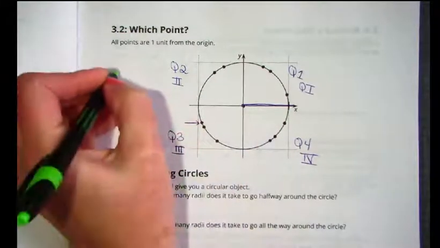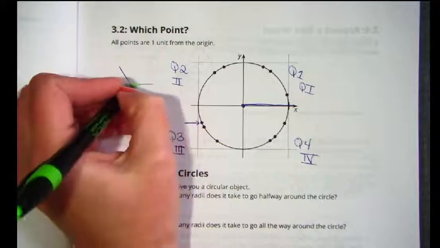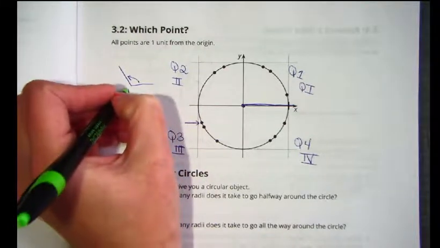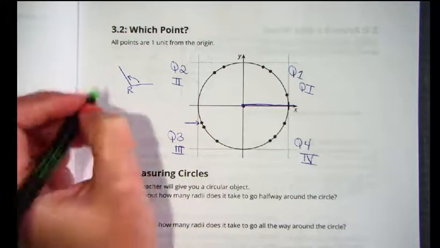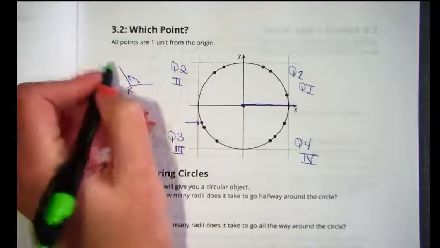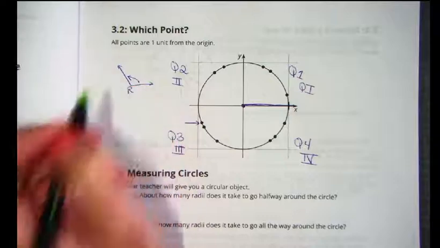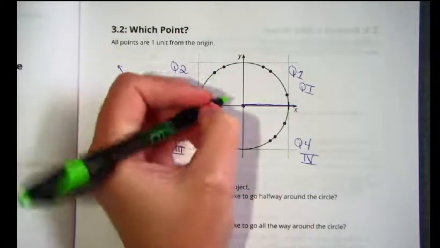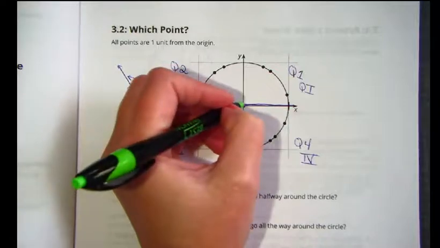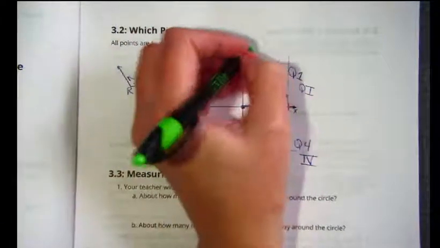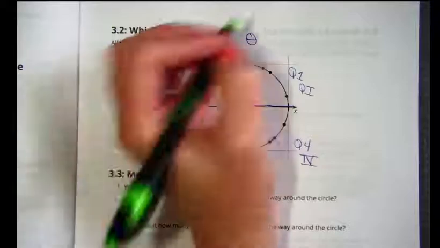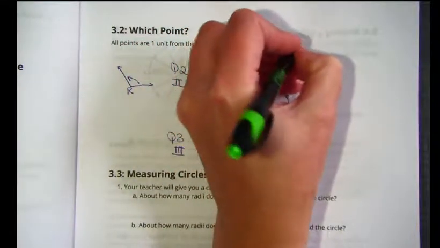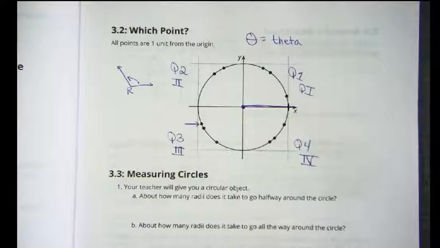So a lot of times if they had an angle that looked like this, they would put a point there and they'd call it angle R. And so they might tell you how many degrees angle R might be. They also might have used something like angle theta. It's a good word to use here. So this is the Greek letter theta, T-H-E-T-A.